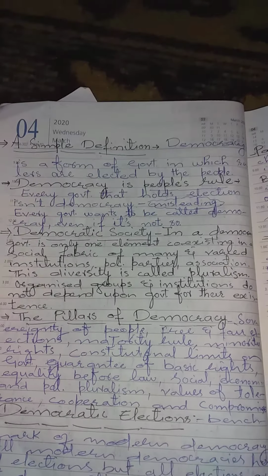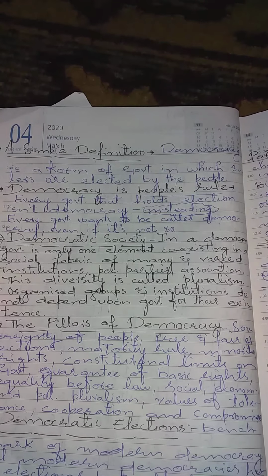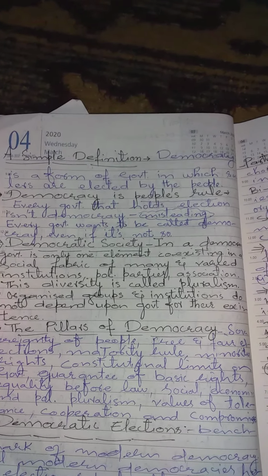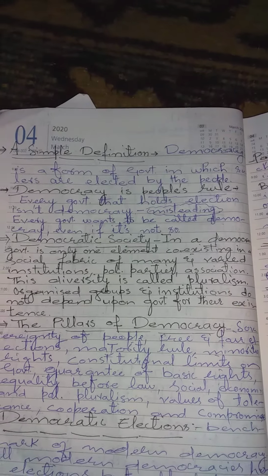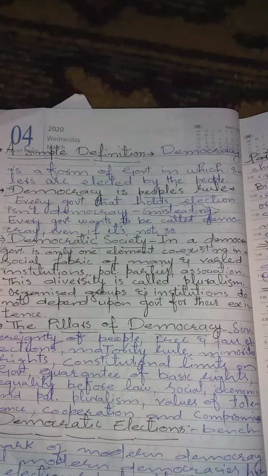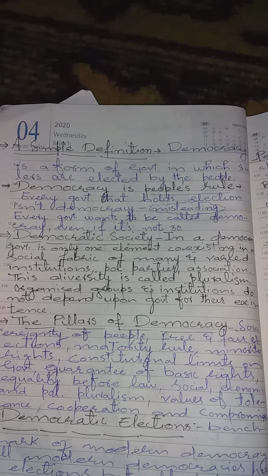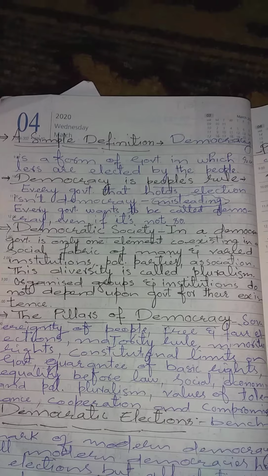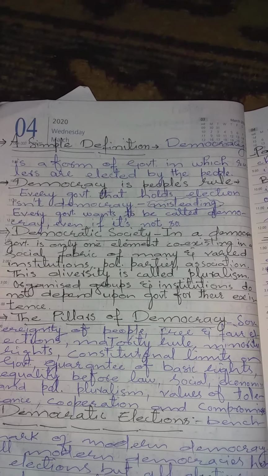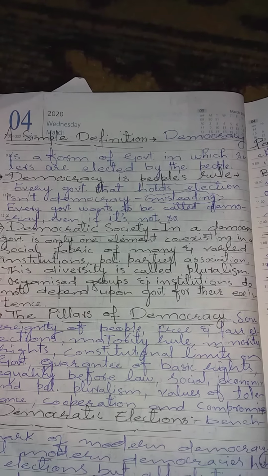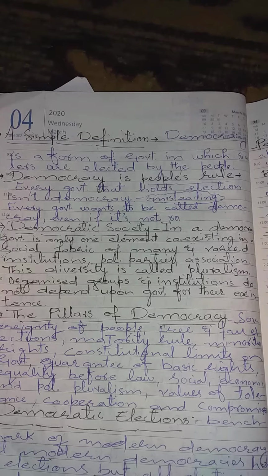So what is pluralism? Pluralism means when a government exists with other institutions, organizations, and political parties, and both the political parties, governments, and organizations are independent. This can be termed as pluralism. Organized groups and institutions do not depend upon government for their existence. They are not dependent on government.